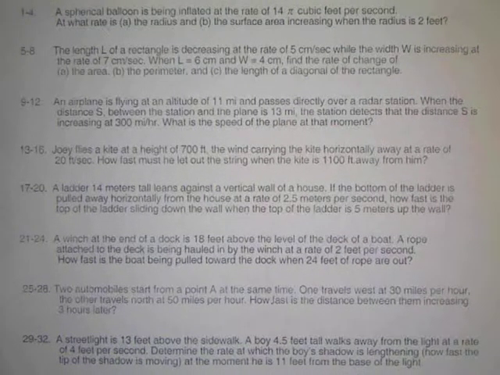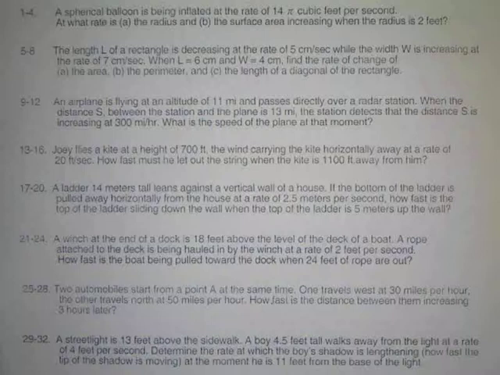An airplane is flying at an altitude of 11 miles and passes directly over a radar station when the distance S between the station and the plane is 13 miles. Just at that moment, because that's changing, but at that moment when that distance is 13 miles, the station detects that the distance is increasing at 300 miles per hour. What is the speed of the plane at that moment?